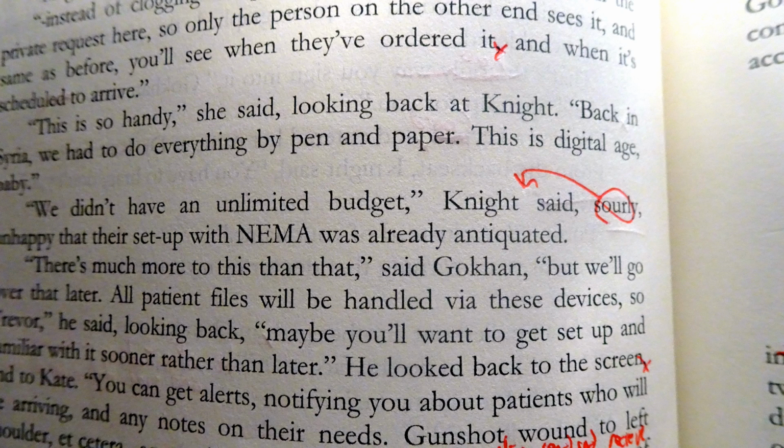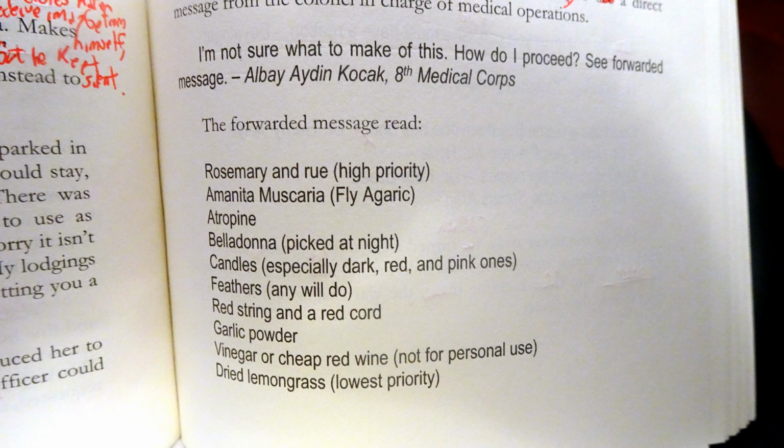And I've talked about it a couple times earlier in the video, but Knight said sourly versus Knight sourly said. I just think it sounds better. And here, I guess I'll show you guys. This is just something I really like.